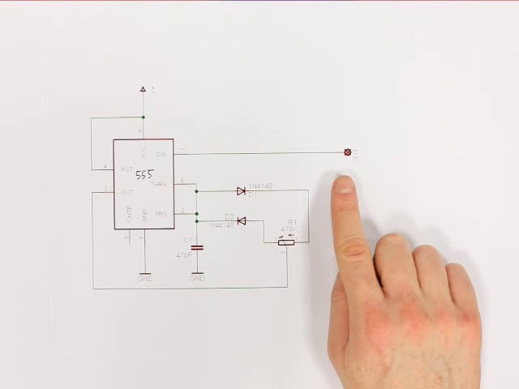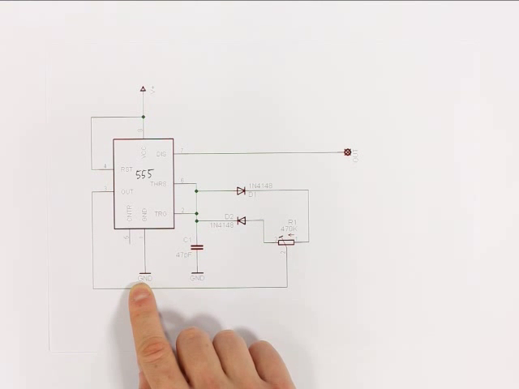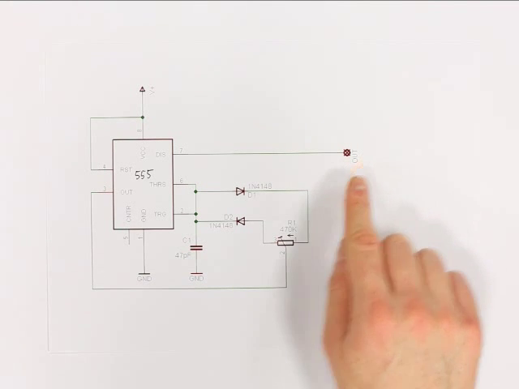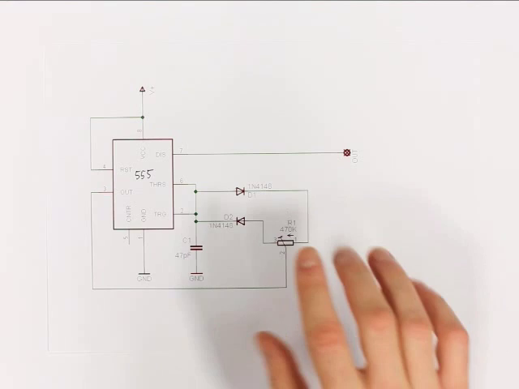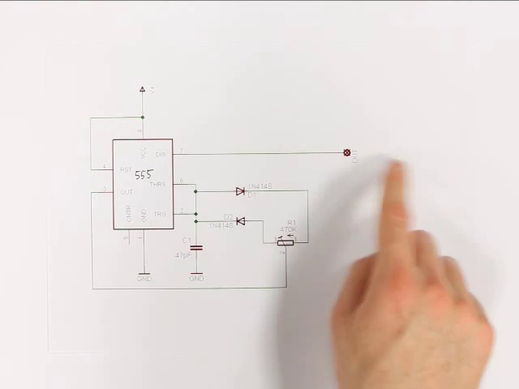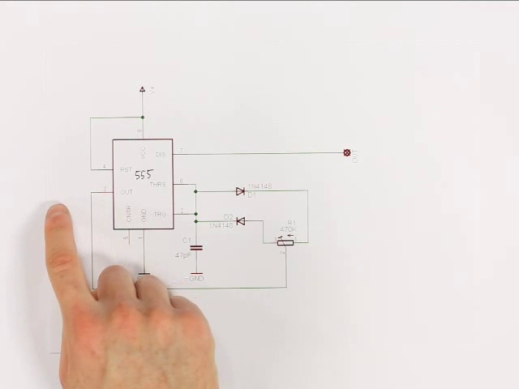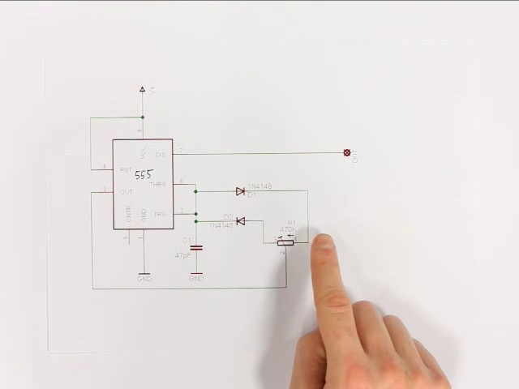And what happens with the output of this circuit is it alternates between being connected to ground during the low part of the cycle and being open circuit during the high part. So instead of directly driving the circuit itself, where you would draw power out of the 555 timer's output pin, this is just used as a pull down.